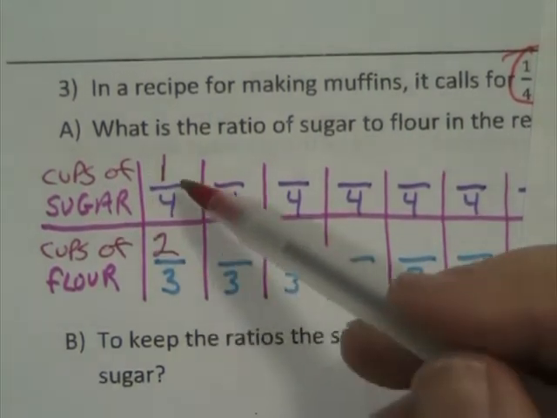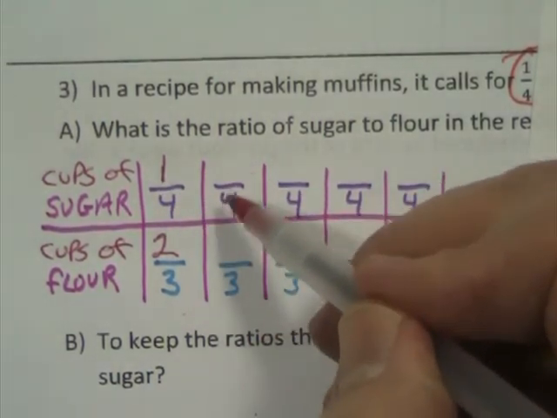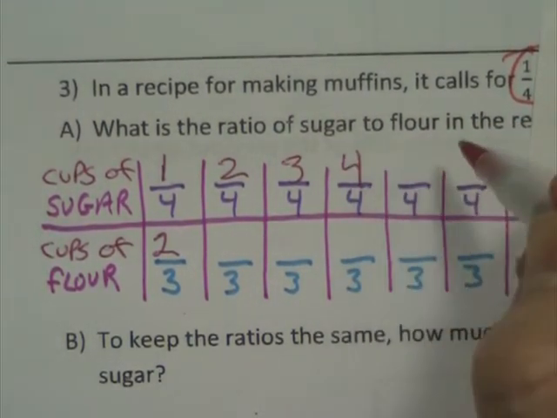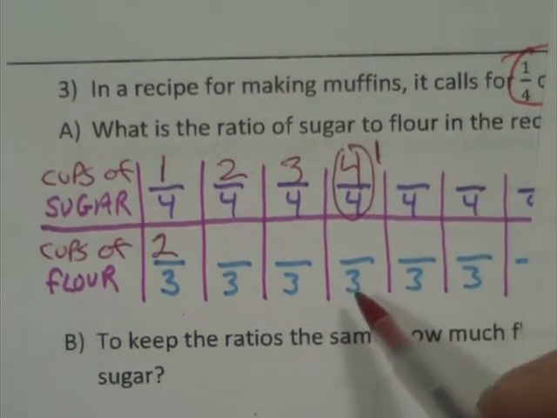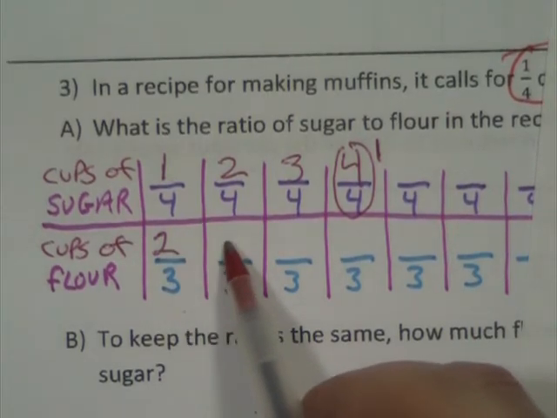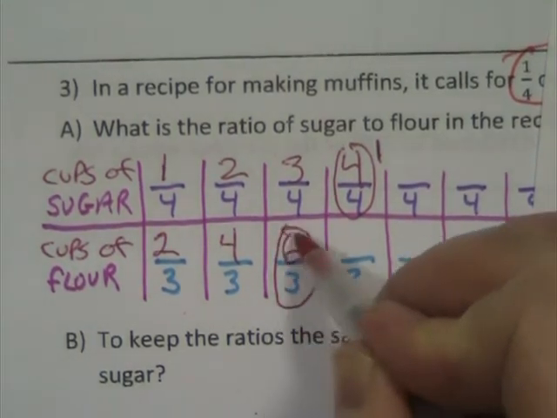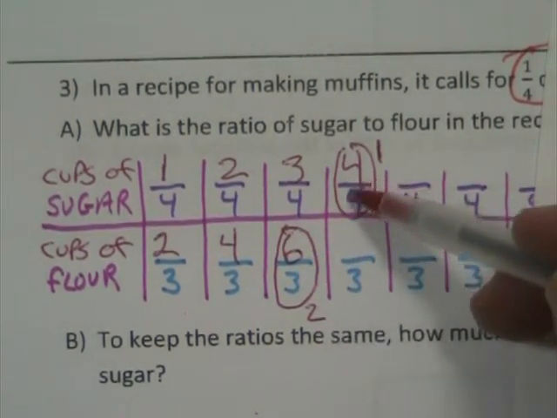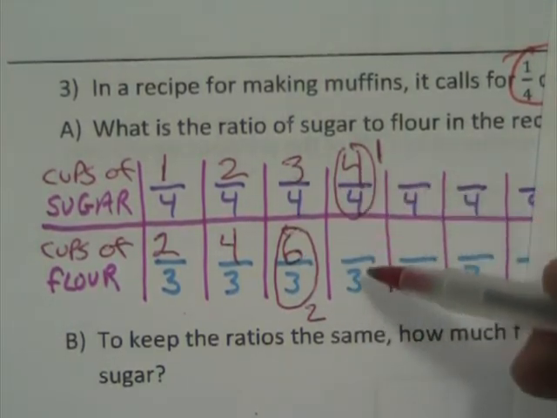Okay, so looking at this, we have 1/4 to 2/3. That's what's given to us. Now, if I keep advancing this by 1/4, this will be 2/4. This will be 3/4. 4/4. Hey, that's 1 right there. Let's try the bottom here. 2/3. Now we have to advance it by 2/3. 2/3, 4/3, 6/3. Wait a minute. 6/3, that's the same thing as 2. But you know what? They're not even. We have to have them the same, both whole numbers. Okay, we're not there yet.